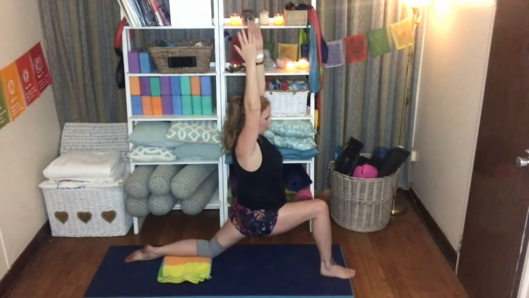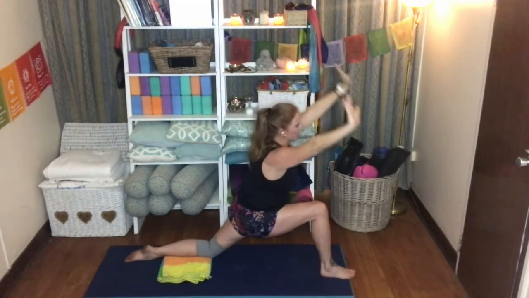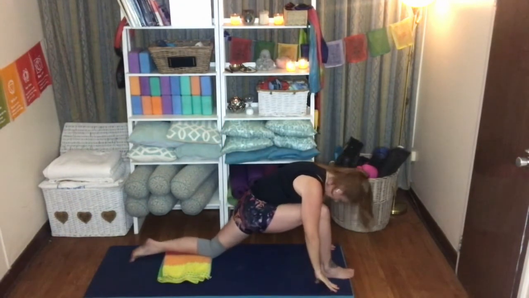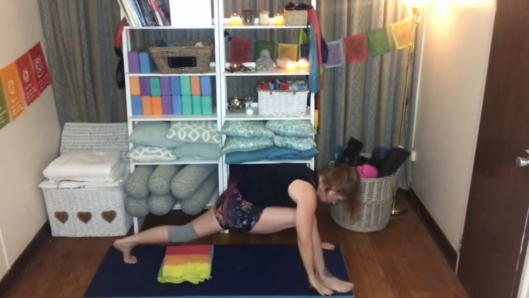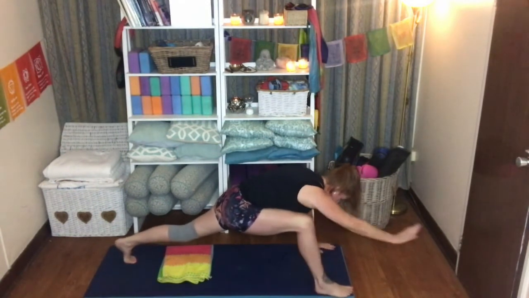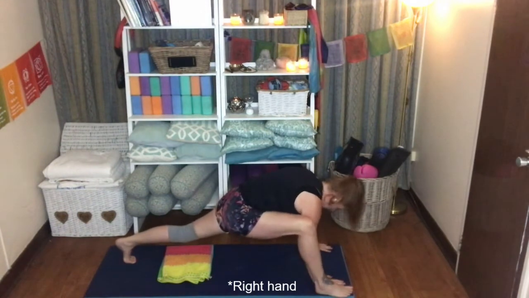Inhale, straightening up. Exhale. Bring the hands down to the mat and now engage those left toes and bring that left knee up off the mat. Walk your right foot to the outside of the mat and bring your left hand to the inside of that right foot.